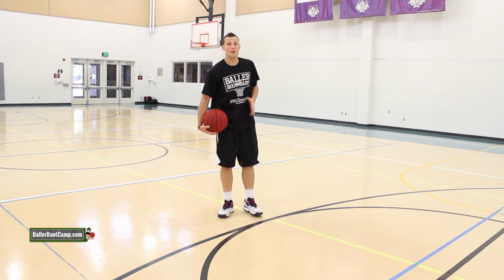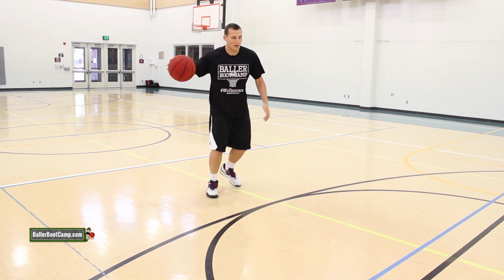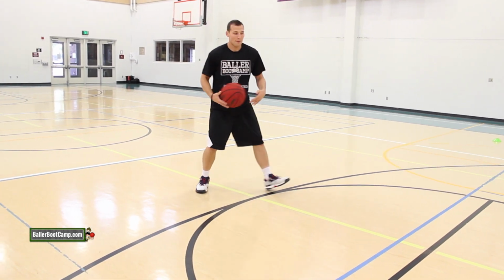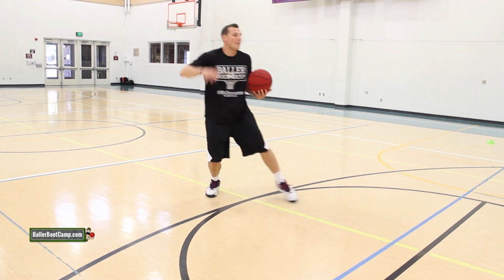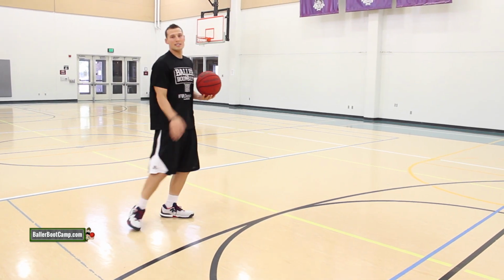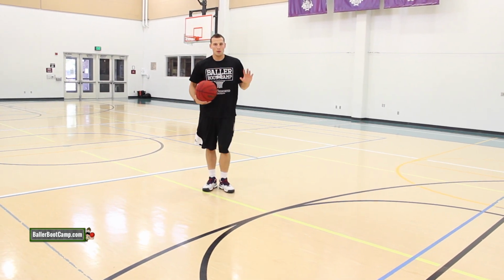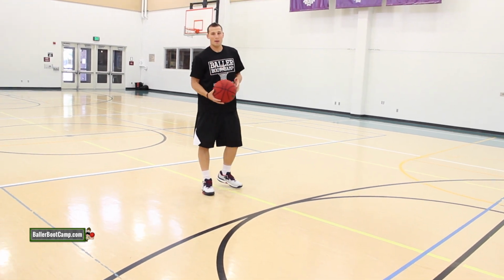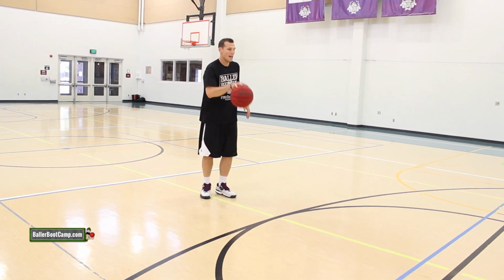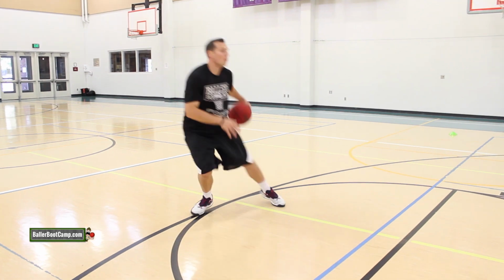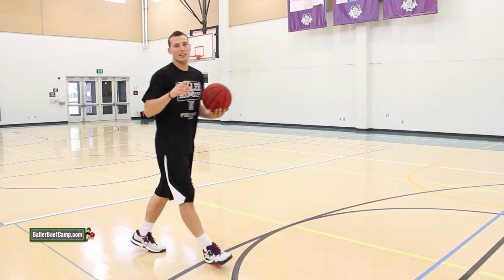Okay, this next move is a through the leg step back. So I'm going to go here, I'm going to go through my legs, I'm going to jab at my defender, boom, and then I'm pushing off and I'm going to step back right into my jump shot. Okay, so you can do it with your right or left hand. I'm right-handed, so I prefer to do it with my right. So it looks like this, boom, right into my shot. Let's take a look at it full speed.